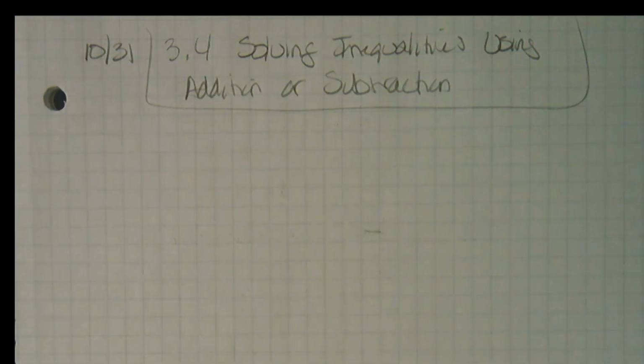Okay, the first thing I need to do with you guys is talk about what an inequality is and what the solution to an inequality looks like.